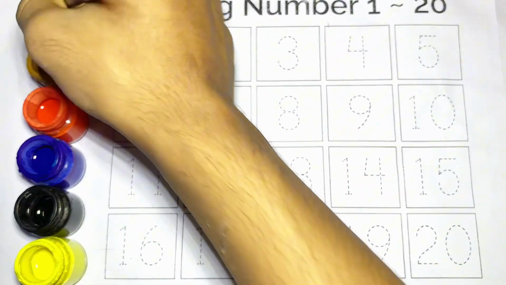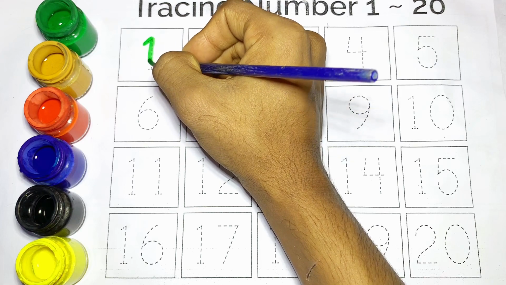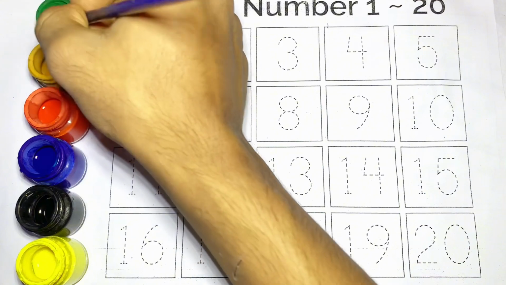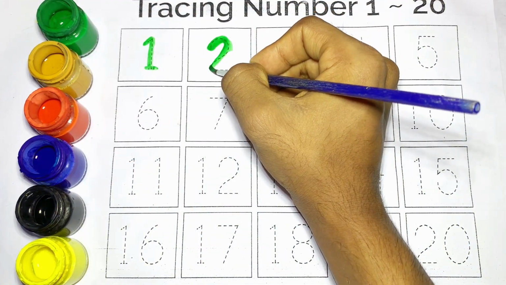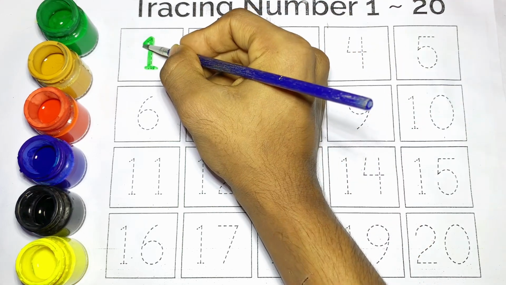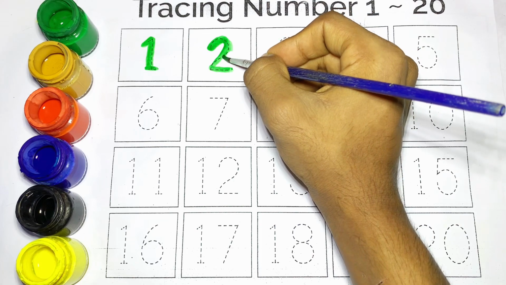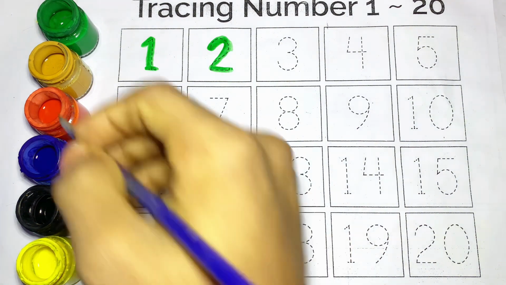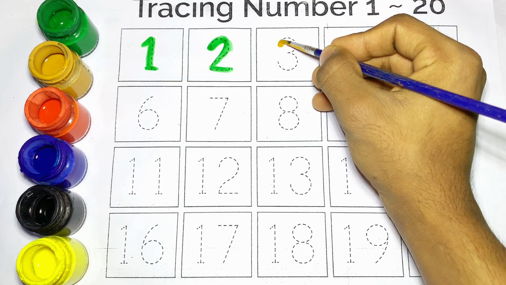Kids, first draw 1. The number 1, and use green color. Kids, again use green color and draw 2. The number 2. Kids, now draw 3. The number 3. And use yellow ochre color.